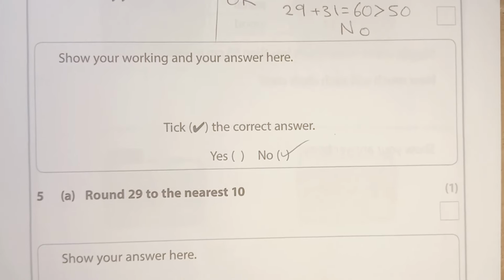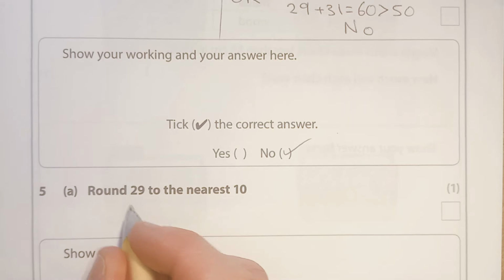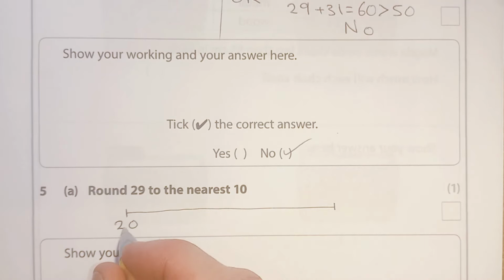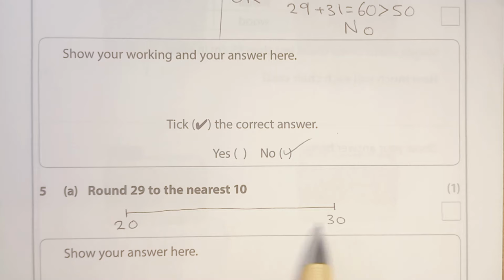Right, now we've got 5A. Round 29 to the nearest 10. Well, 20 is going to be the smallest 10 it could be. And the next 10 up from 20 is 30. So 29 is between these two 10s. If it's the nearest 10, it's got to end in the 0. We're trying to work out which one it's closer to.